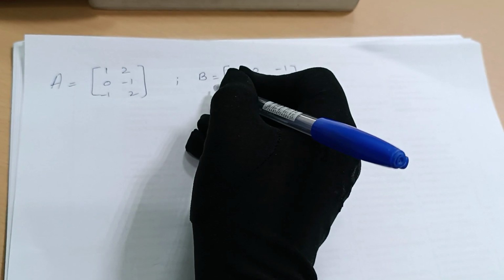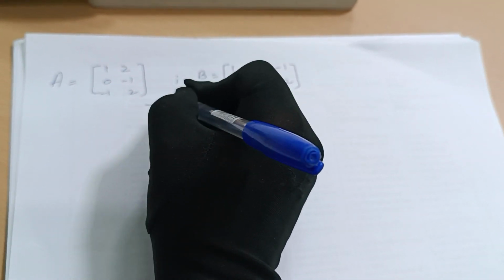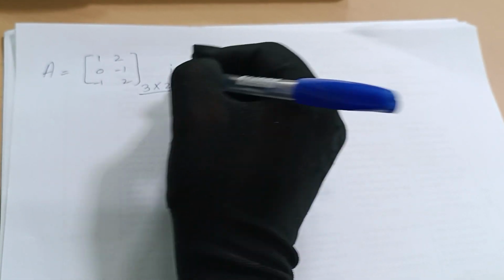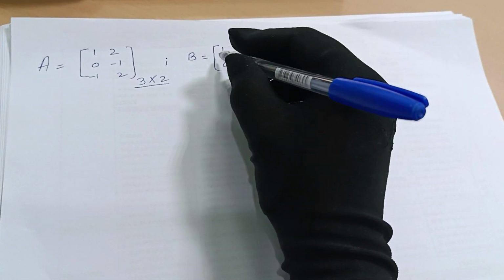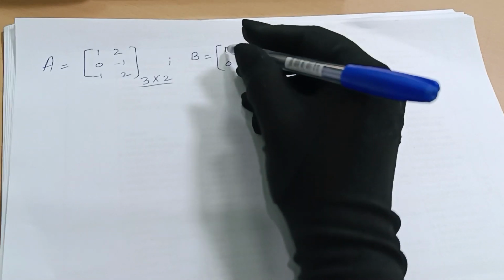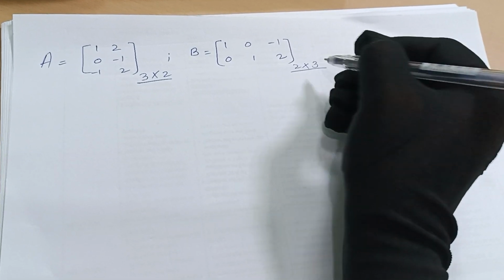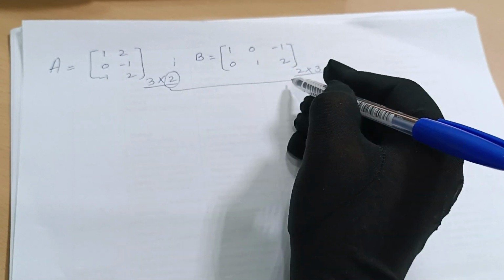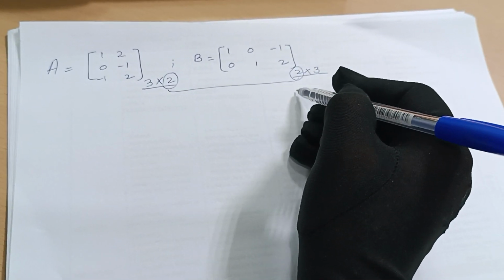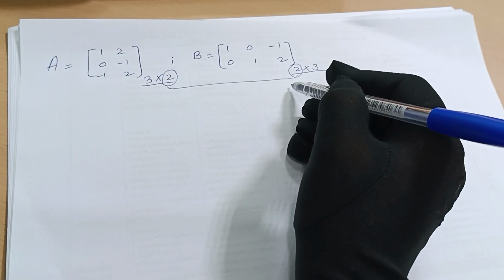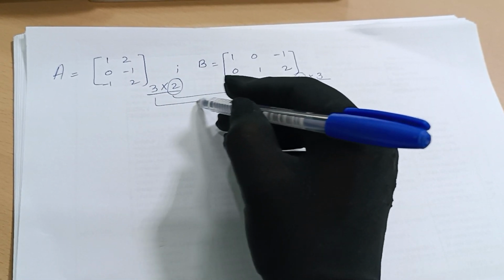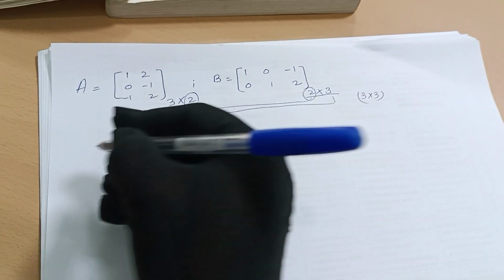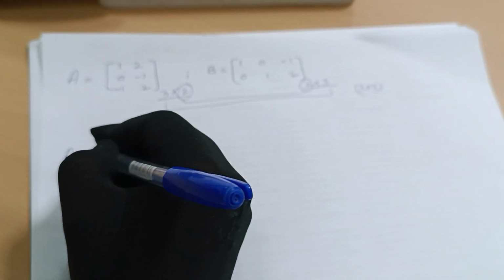I have taken this matrix A. Let's write down its order: 3 rows, 2 columns. Let's write down the order of B: 2 rows and 3 columns. As the columns of the first matrix are equal to the rows of the second matrix, they can be multiplied together, and the resulting matrix will have the order of 3 by 3. Let's multiply A multiply by B.